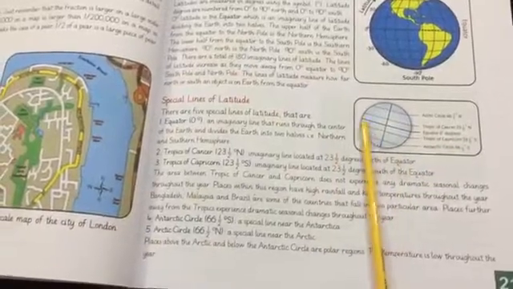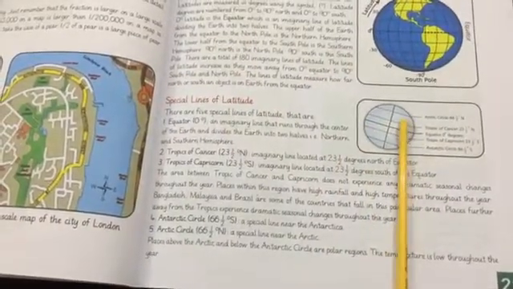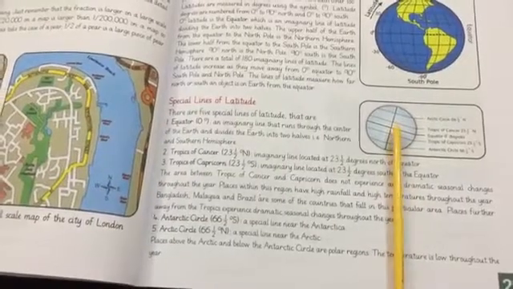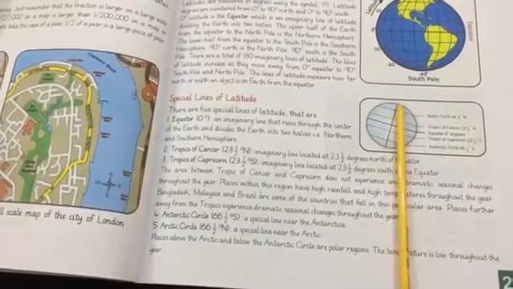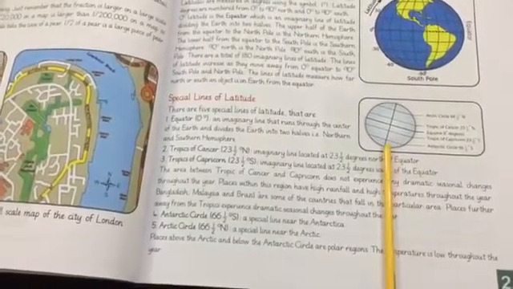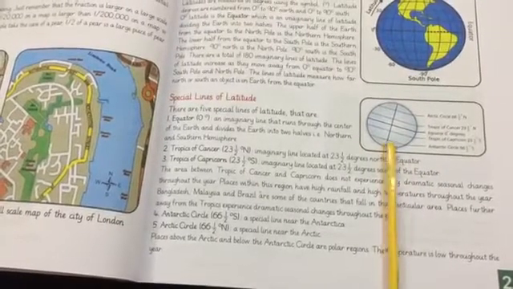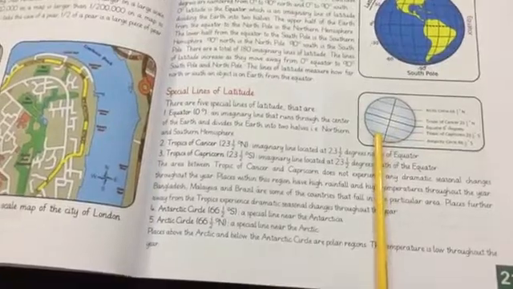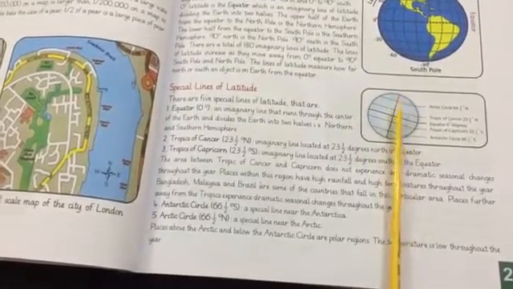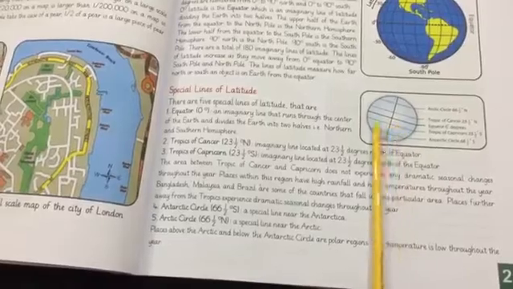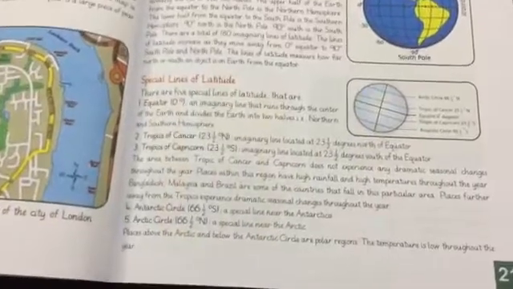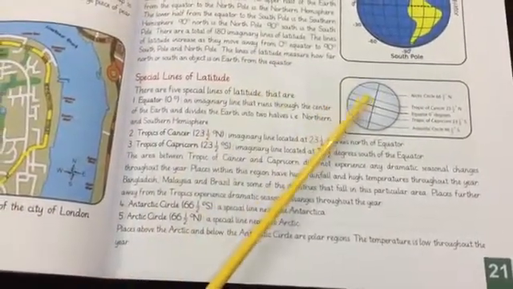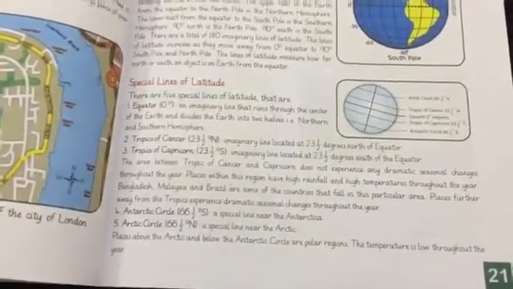So we see that there is the equator in the center, then we have the Tropic of Cancer and the Tropic of Capricorn. These regions have almost the same temperature throughout the year. Then we have the two other lines, the Arctic Circle in the north and the Antarctic Circle in the south, and they have the lowest temperature, while the regions between these lines have dramatic seasonal change. The seasons there change, they have summers, they have winters, and they have different types of weather.